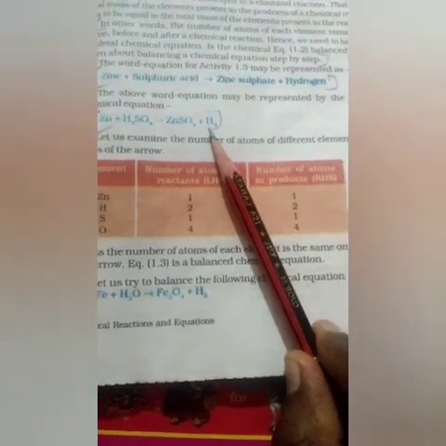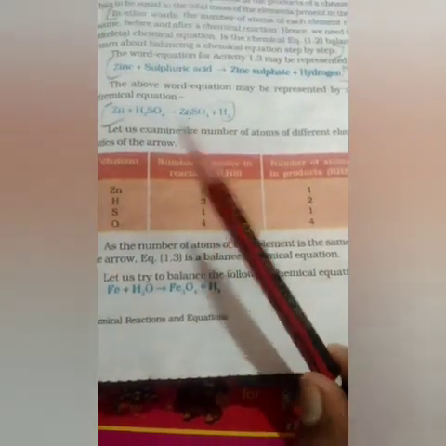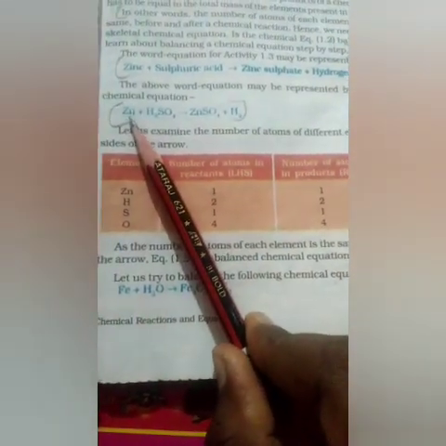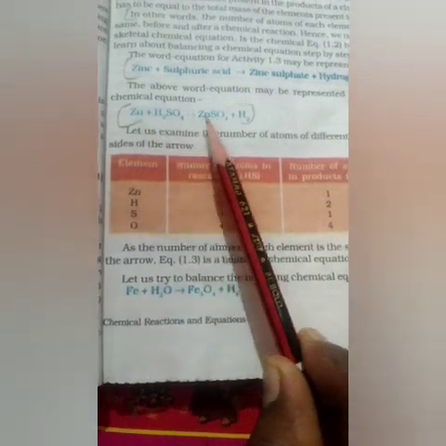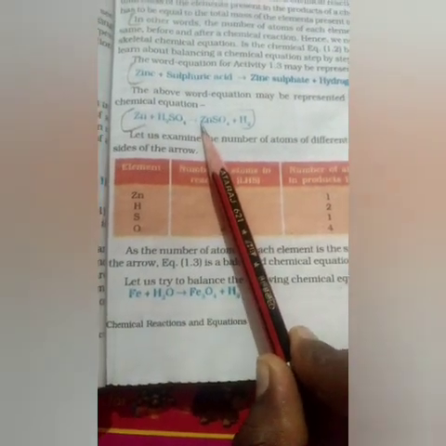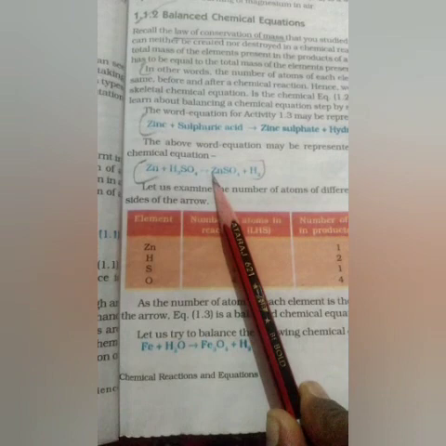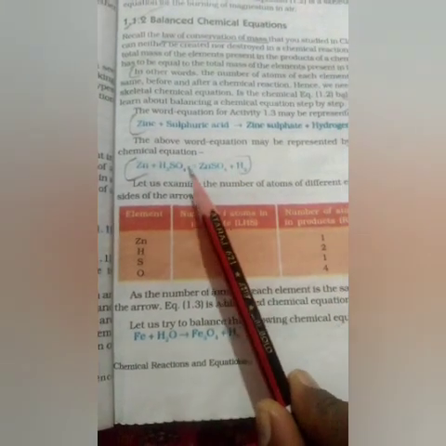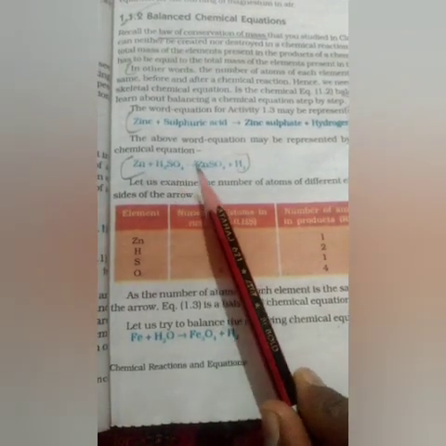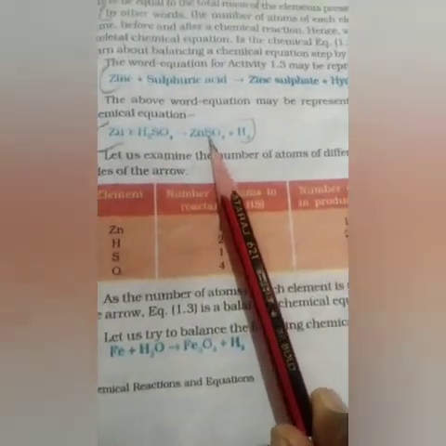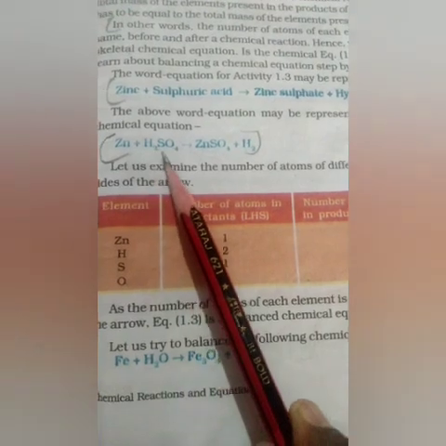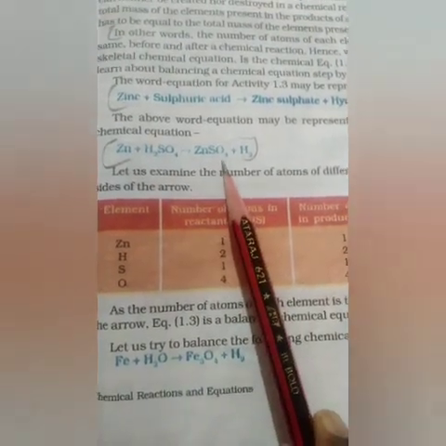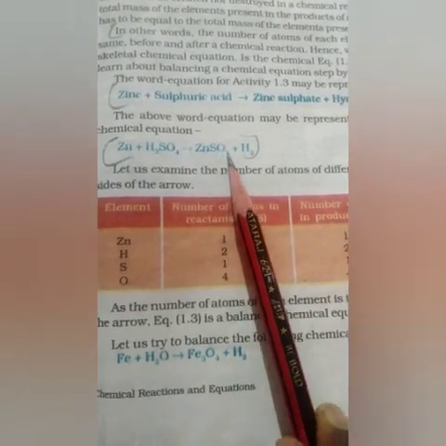In this equation, zinc has only one atom on both sides, hydrogen has 2 on both sides, sulfur has one atom on both sides, and oxygen has 4 atoms on both sides.